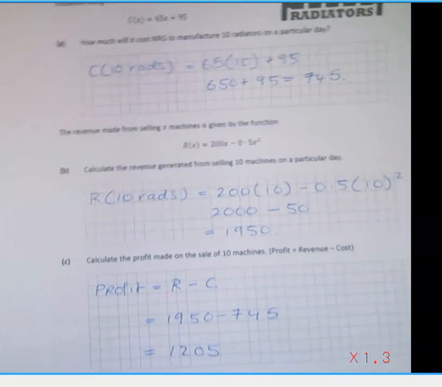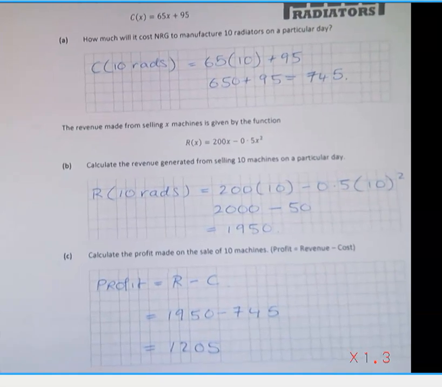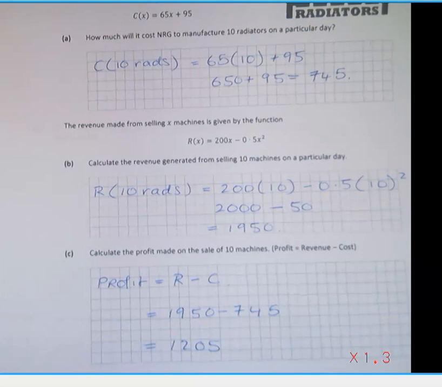Part C asks you to calculate the profit made on the sale of 10, and it told you profit was revenue minus cost. So your profit was your revenue minus your cost. You had worked out your revenue was 1,950, your cost was 745. So you subtract one from the other and you're getting 1,205 euros.